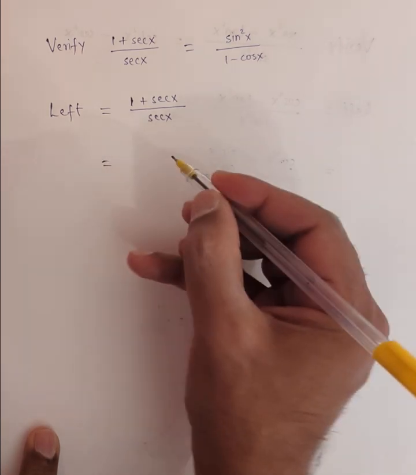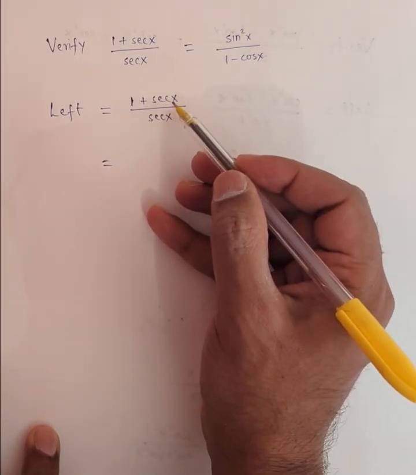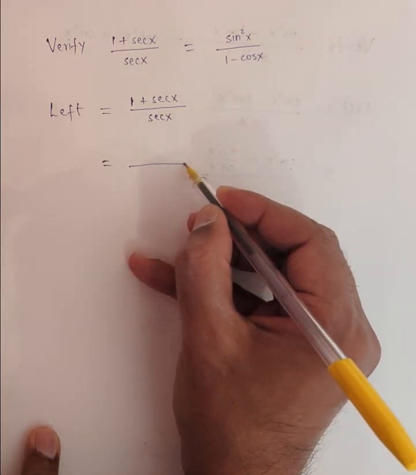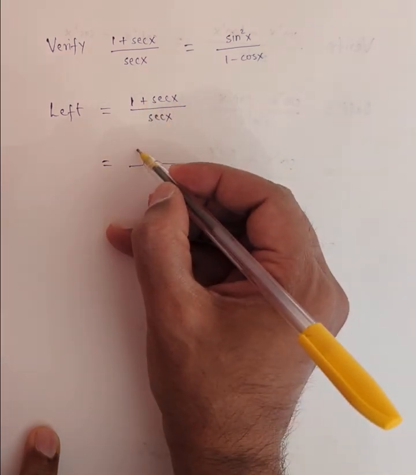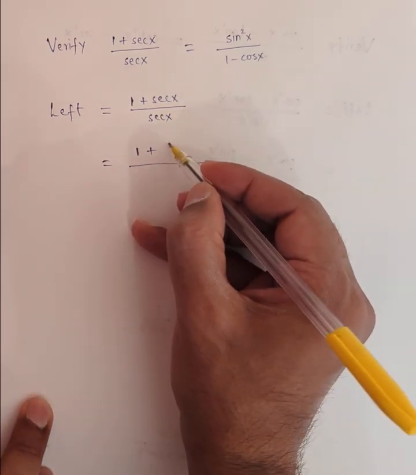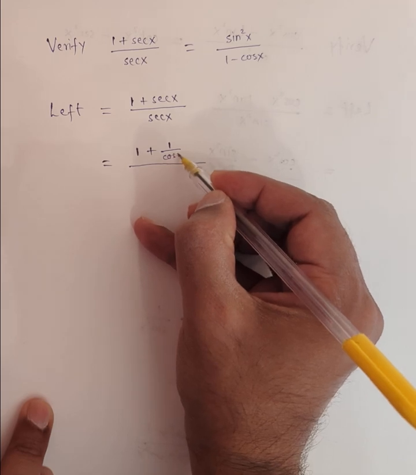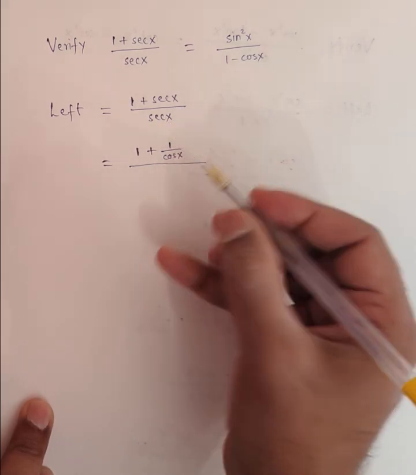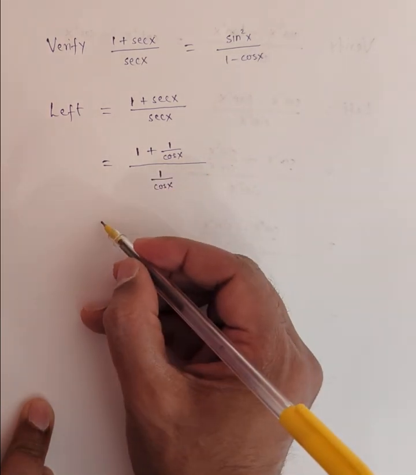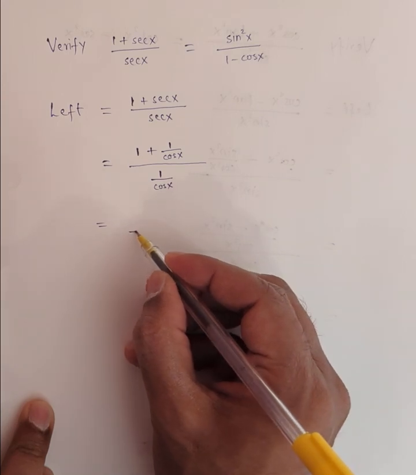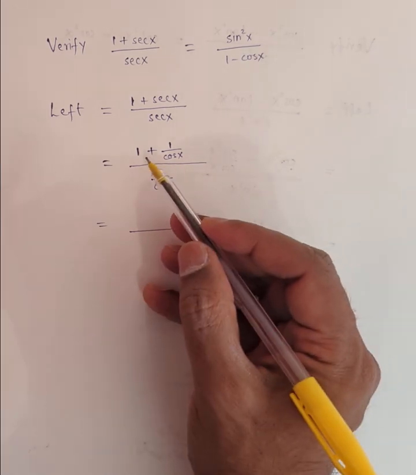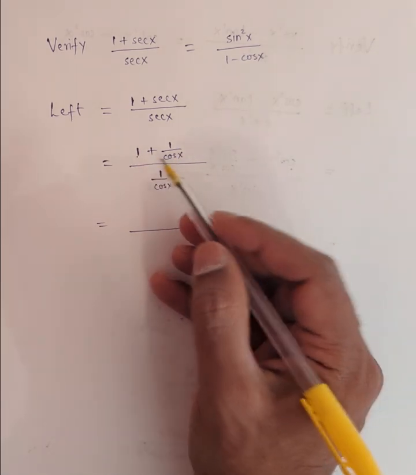Now what I'm trying to do is convert secant x, writing that as 1 over cosine x. So our numerator is going to get a little bit complicated. The first part is just 1 plus, but instead of secant x, I'm going to write 1 over cos x. And the denominator will also become a fraction, which is 1 over cos x. So I have this complicated fraction where I'm going to have a big line to talk about the numerator.